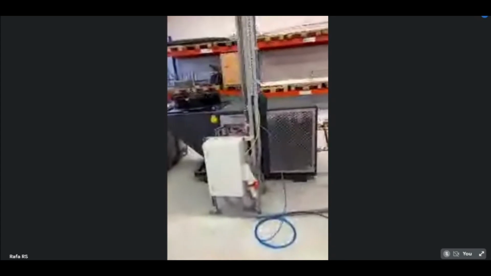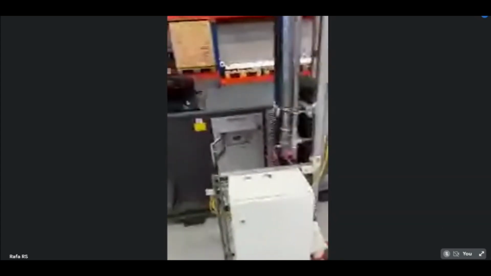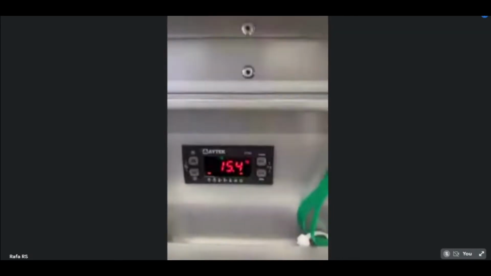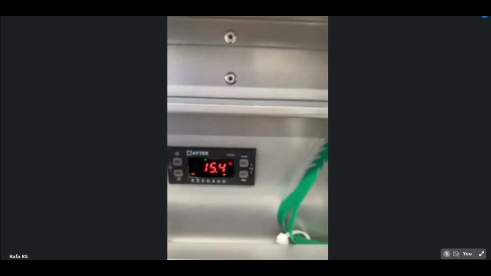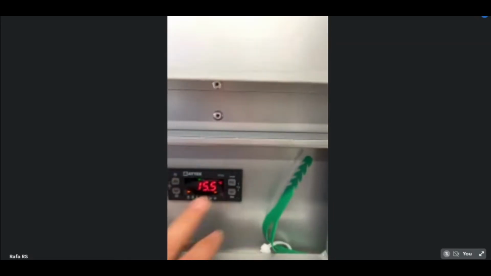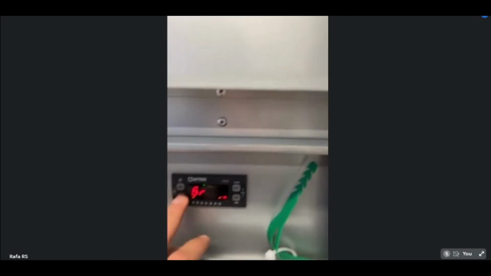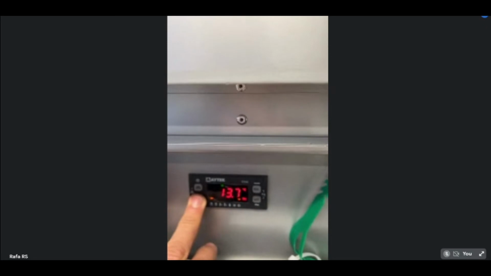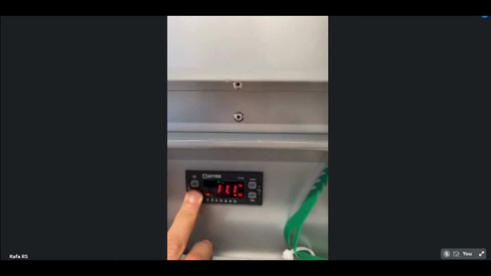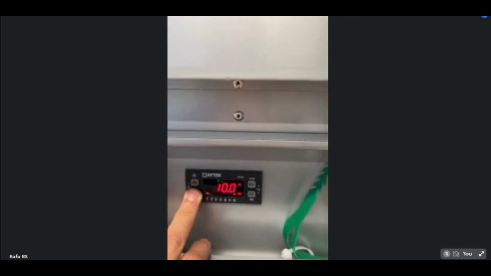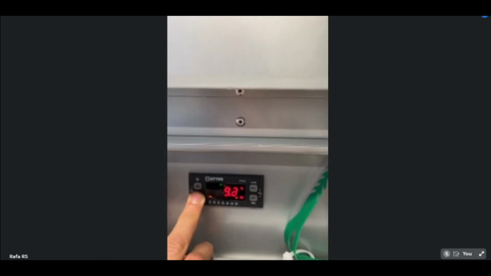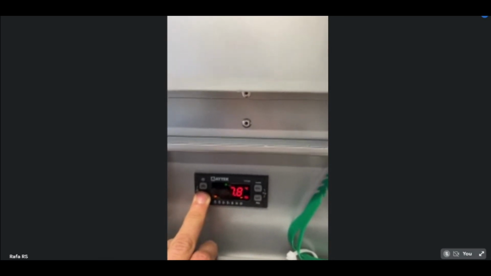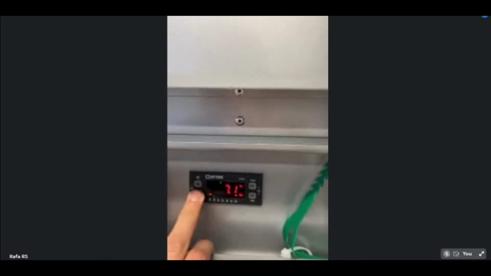This is the cooler. And I will go down. So now we have 15.4 degrees. And I will go down to, let's say, 8 or 7 degrees and see what's happening. Yeah, let's go for 7.